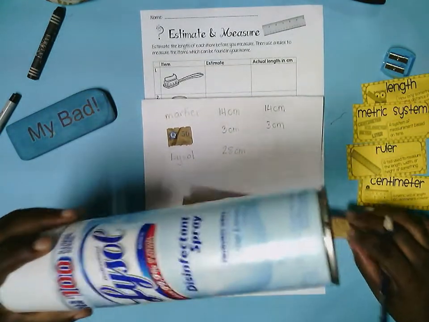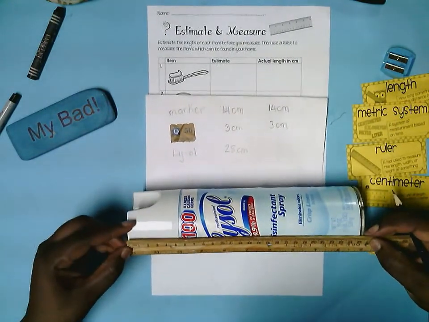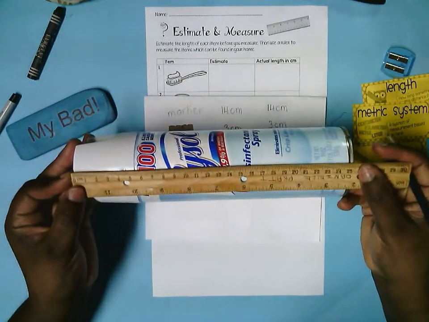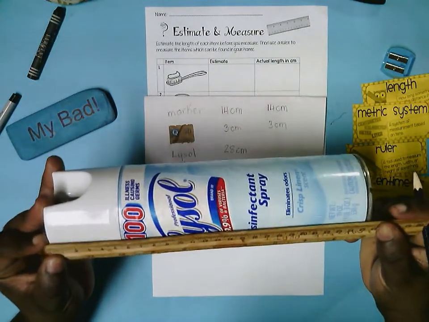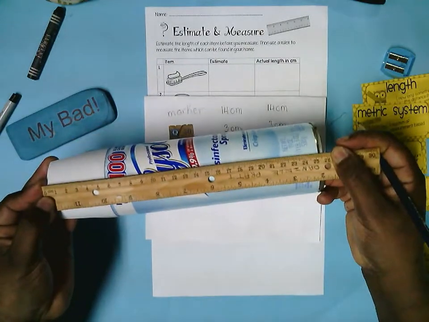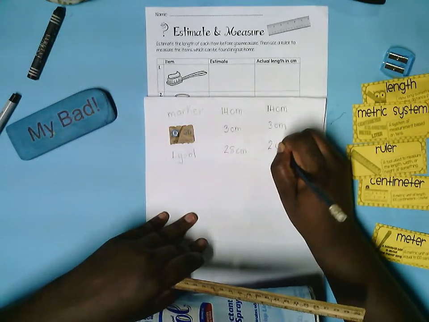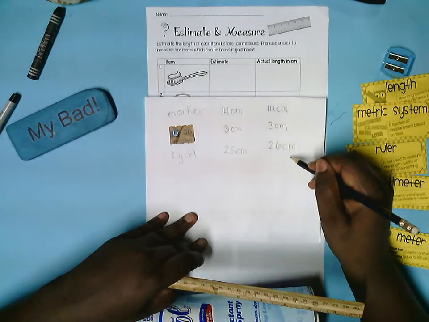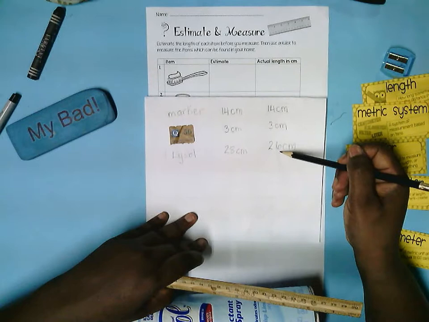Okay, so I will then take my ruler and this time I'm going to put it on the object itself. And my estimation, let's see. So you look at the Lysol and it's pretty close to 26. So 26 centimeters. So notice my estimation wasn't exact, but it's close. So I estimated 28 centimeters, but it was actually 26.